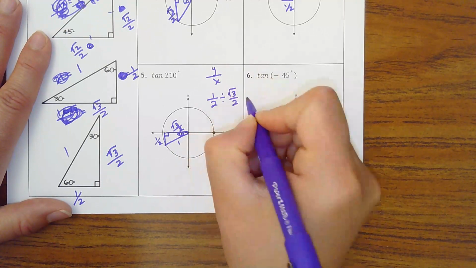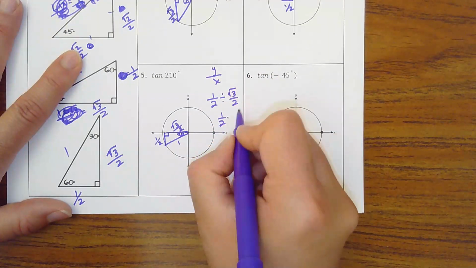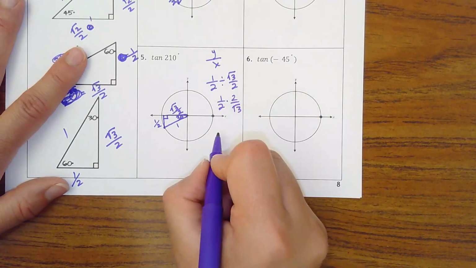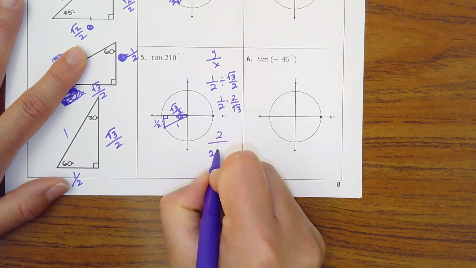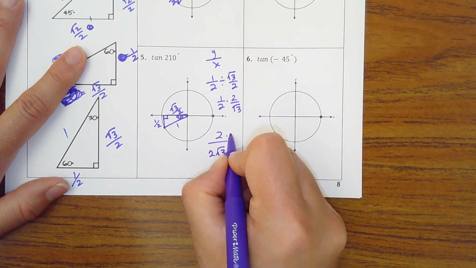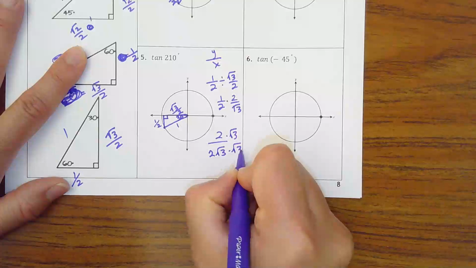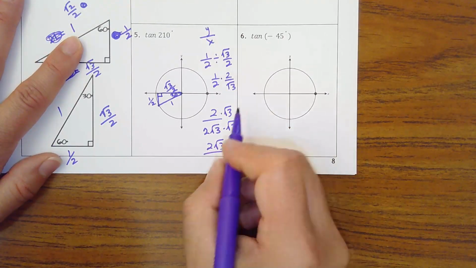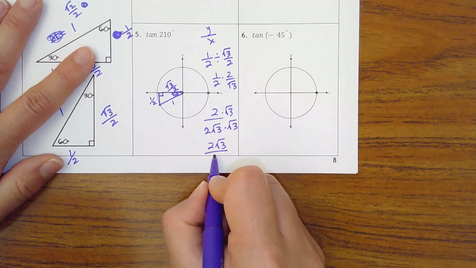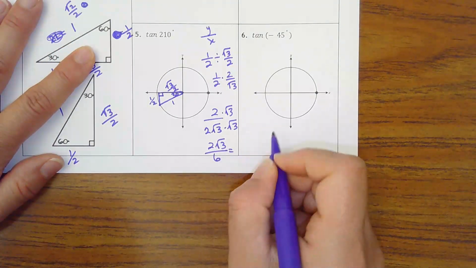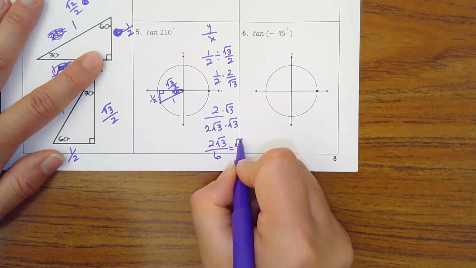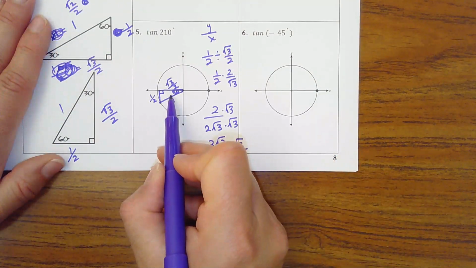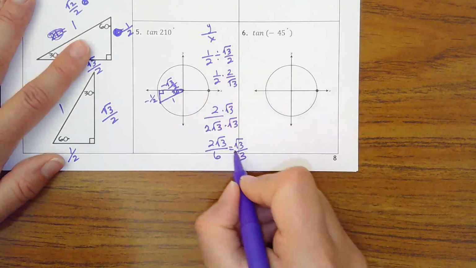Do you remember that you can't divide fractions? You have to multiply by the reciprocal. So you flip. And so that would be 2 over 2 square roots of 3. Then you have to rationalize. And so that would be 2 square roots of 3 over 6, and that would be a third. So 1/3 would be square root of 3 over 3. And it would be positive because I'm taking a negative divided by a negative.